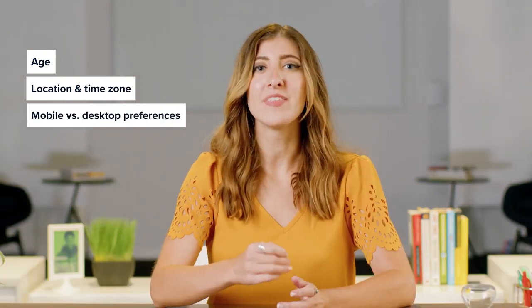Get to know them by looking at your demographic data. How old are they? What time zone are they in? And how do they consume content? Find this data in the Insights section of your native social platforms. If your audience demographics don't line up with your target audience, you might need a strategy adjustment.